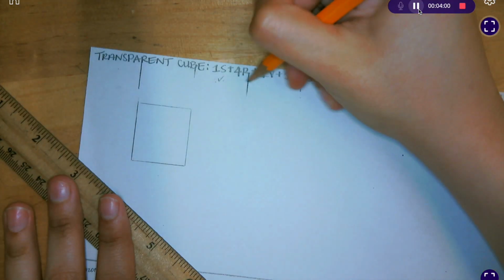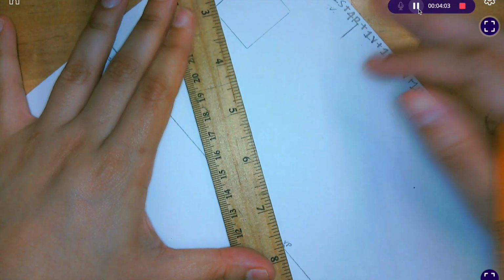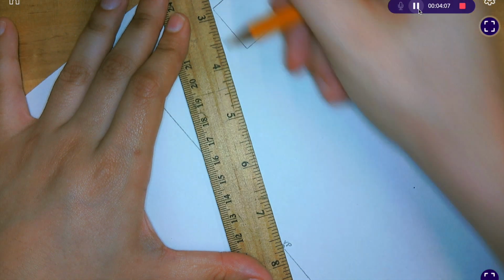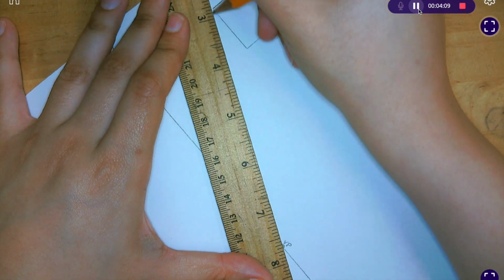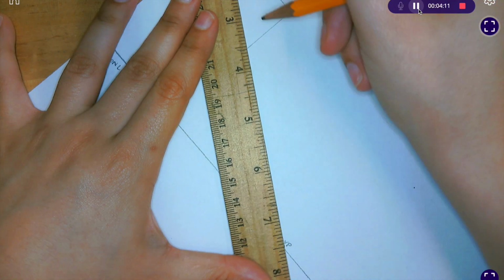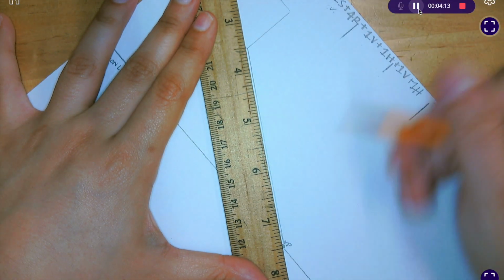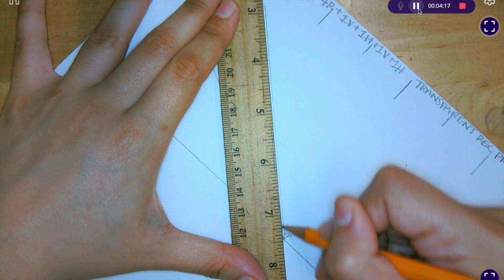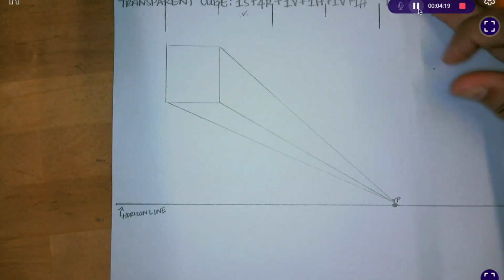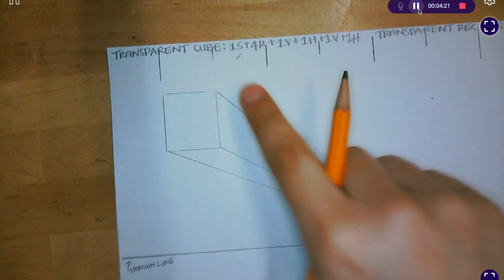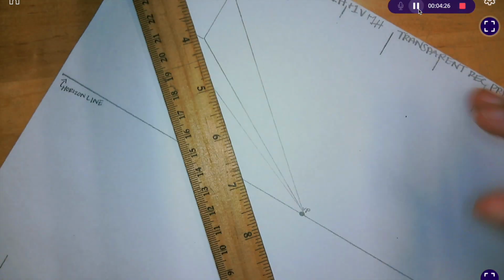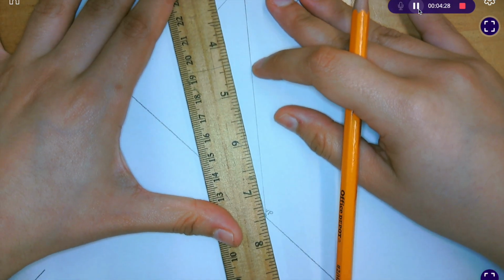Now we're going to go ahead and we're going to add the 4 rays. Now before, we knew that when we're adding the rays, we're always going to start from the corner, line it up to the vanishing point. Okay, right here, right there, right there, right? So this is for a solid object, but we're creating a transparent object, so we need 1 more of those rays. And so that last one is going to go right over here.